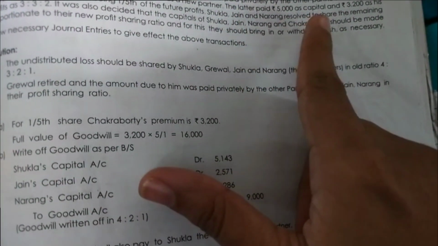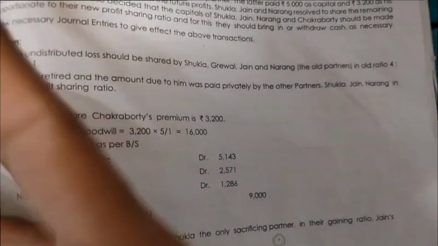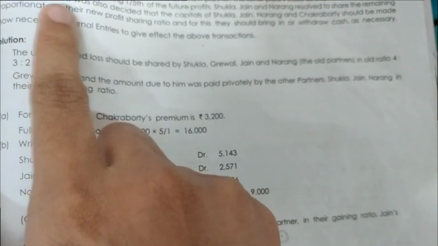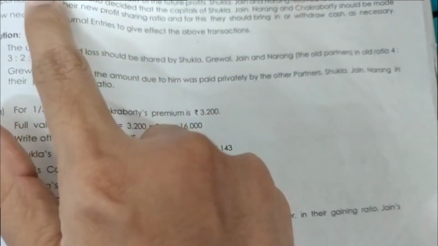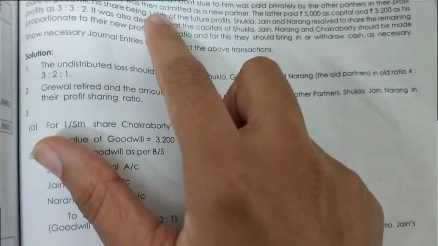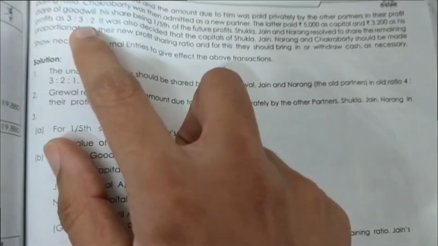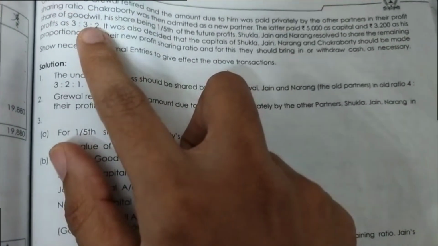Now Shukla, Jain and Narang resolved to share the remaining profits as 3:3:2. After giving 1/5 of the portion, the rest is shared by Shukla, Narang and Jain in this 3:3:2 ratio. So we have to find the new profit sharing ratio. This is not yet the new profit sharing ratio, but can be called a share, because in this given ratio they have not included Chakraborty. He is a new partner, so we have to include him also to call this the new profit sharing ratio. So first we have to find the new profit sharing ratio.